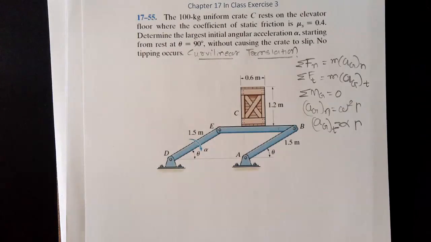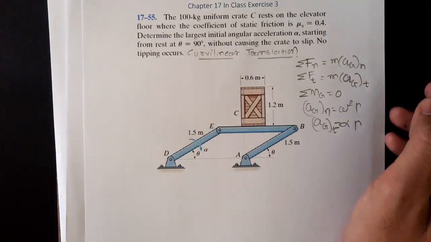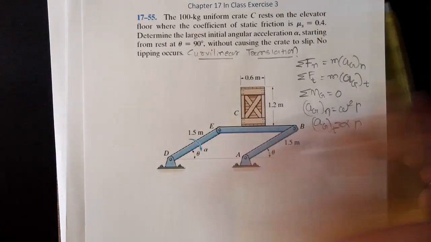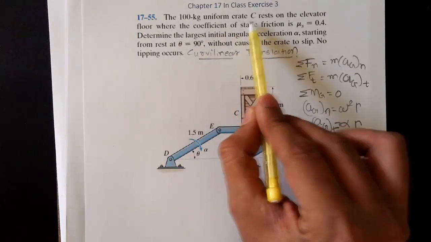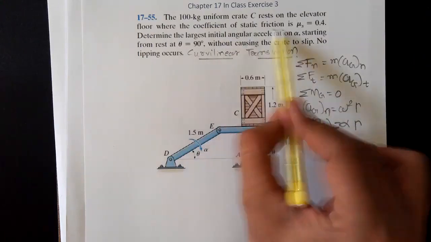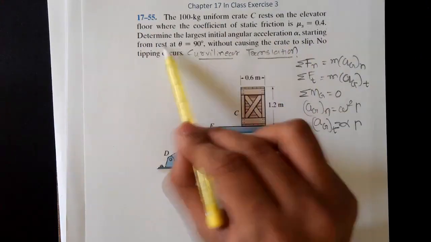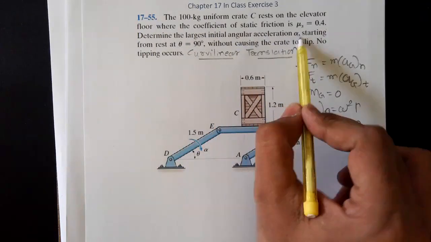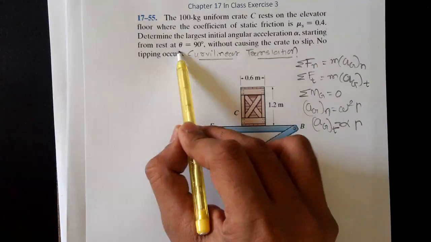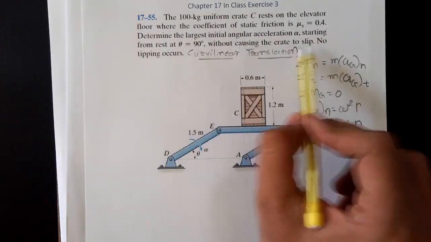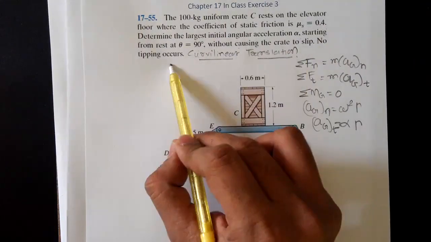Hello everyone. Chapter 17, in class exercise 3, problem number 17-55. The 100 kilogram uniform crate C rests on the elevator floor where the coefficient of static friction is 0.4. Determine the largest initial angular acceleration alpha starting from rest at theta equal to 90 degrees without causing the crate to slip. No tipping occurs.